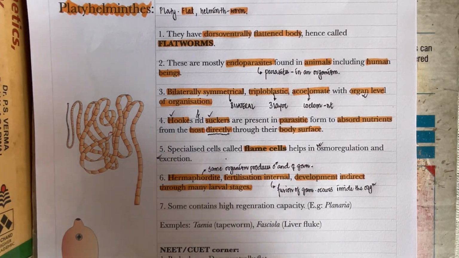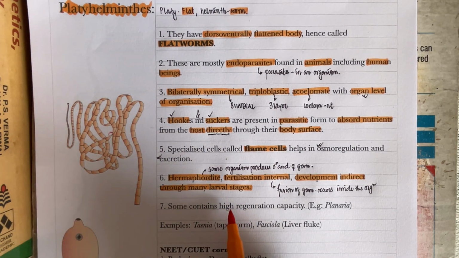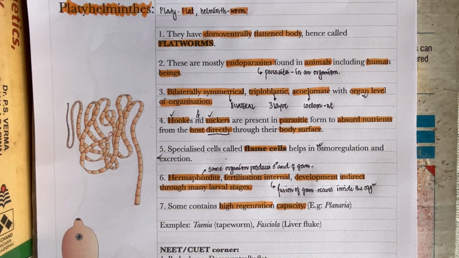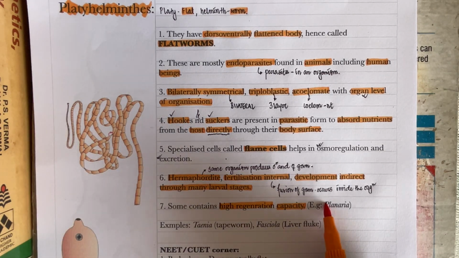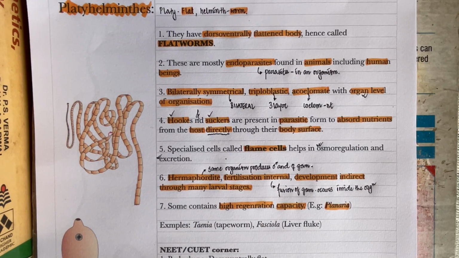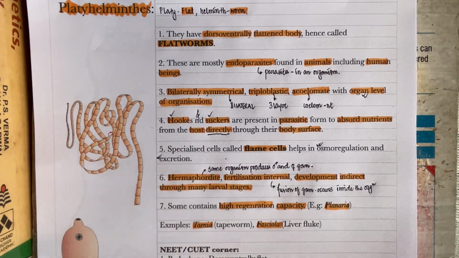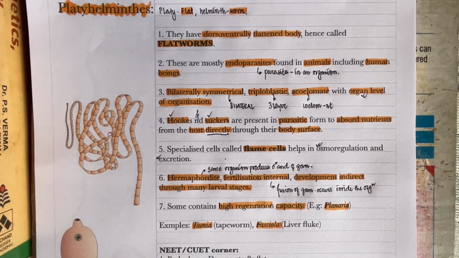One of the most famous hotspots for asking questions is that some of these platyhelminths have high regeneration capacity. That means if you cut the organism, then 2 new organisms will be formed from there. One such example is Planaria. Some other examples are Taenia solium and Fasciola hepatica.